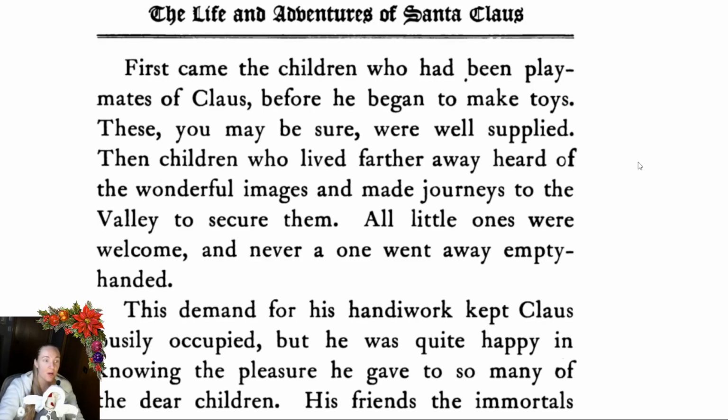First came the children who had been playmates of Claus before he began to make toys. These, you may be sure, were well supplied. Then children who lived farther away heard of the wonderful images and made journeys to the valley to secure them. All little ones were welcome, and never a one went away empty-handed. This demand for his handiwork kept Claus busily occupied, but he was quite happy in knowing the pleasure he gave to so many of the dear children.